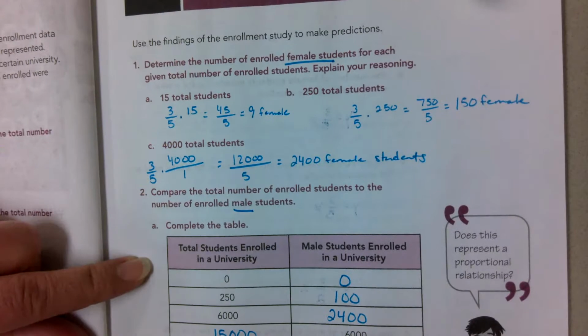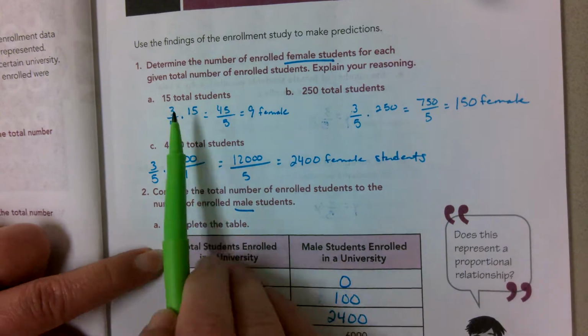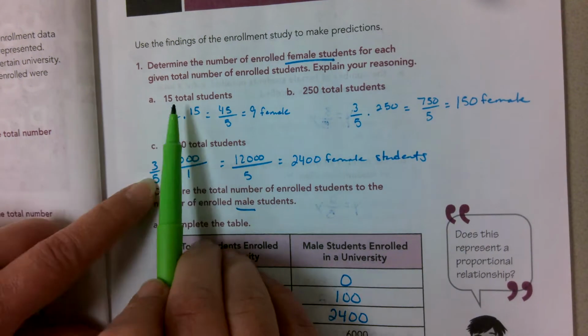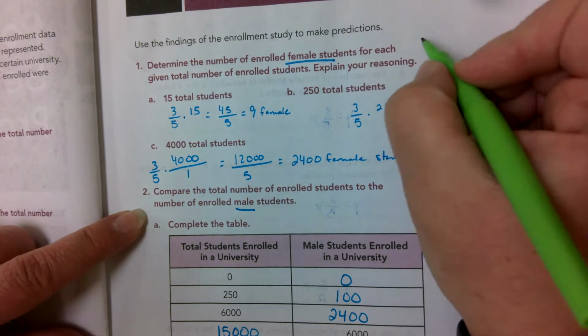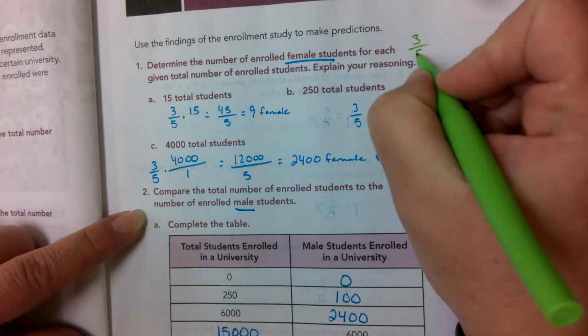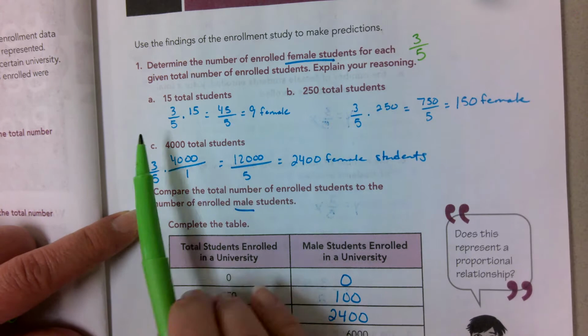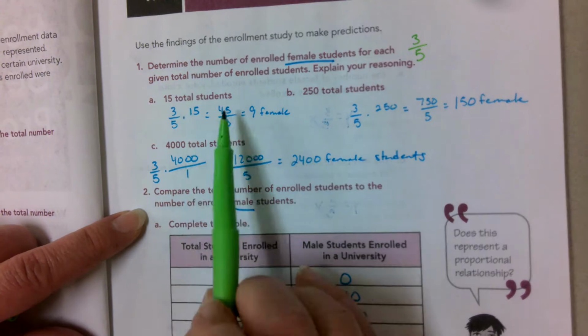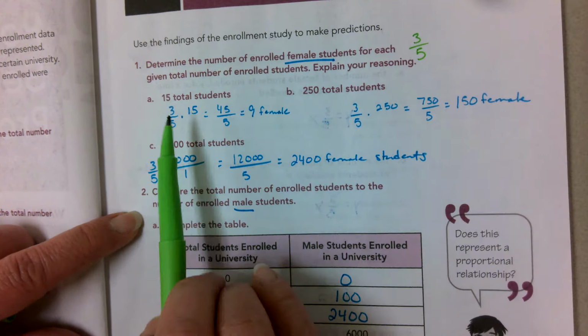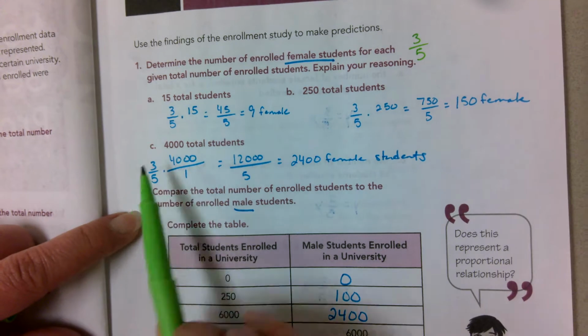It says determine the number of enrolled female students for each given the total number of enrolled students. Explain your reasoning. So we had 15 total students, and we're talking about female. So I'm using this 3/5 that was on my other page for my female students. I'm going to multiply these by 3/5 to figure out how many we would have given that scenario. 3/5 times 15 is 9.